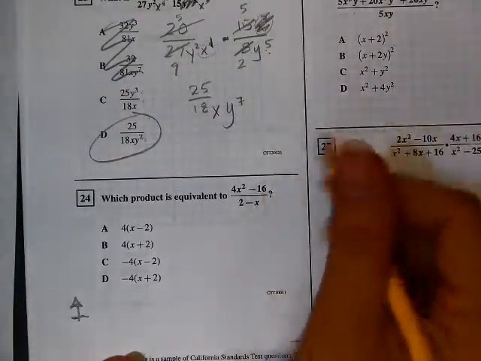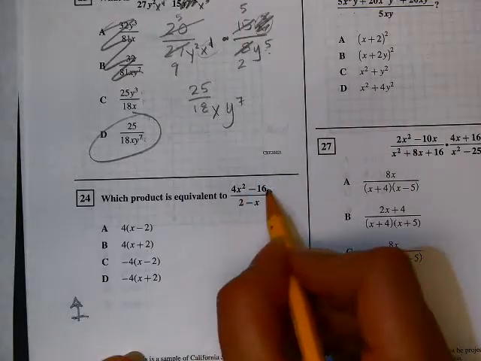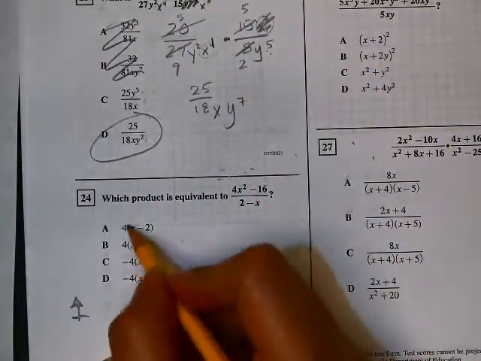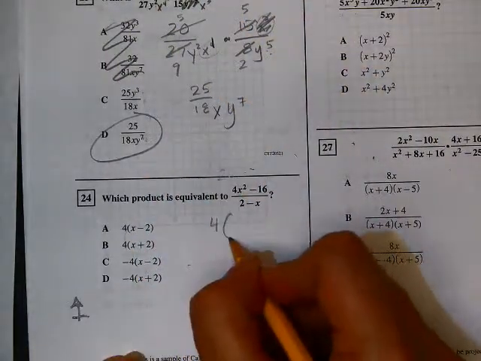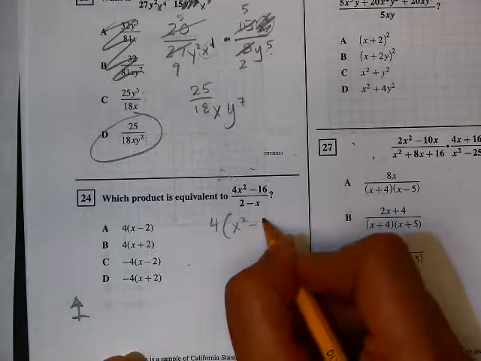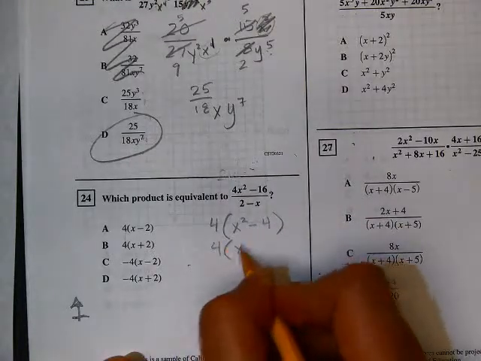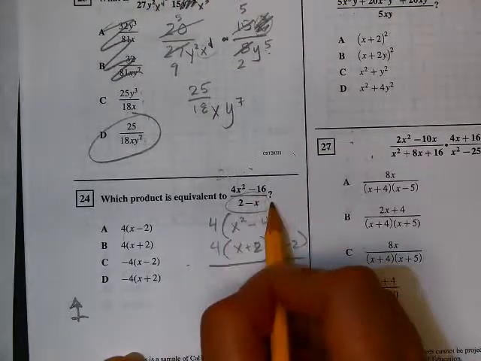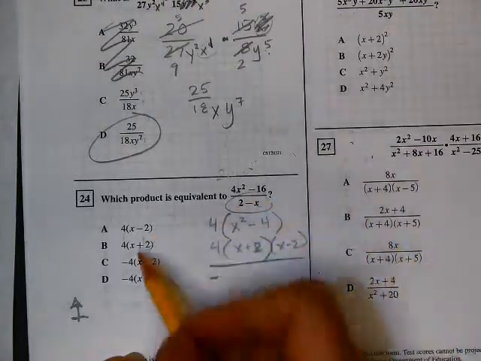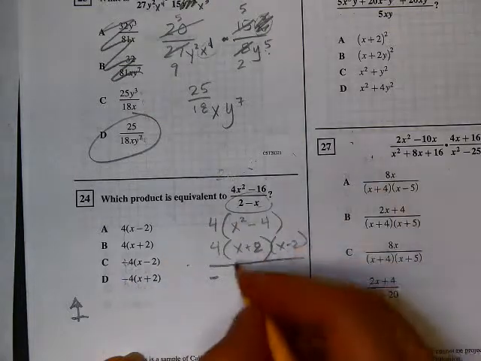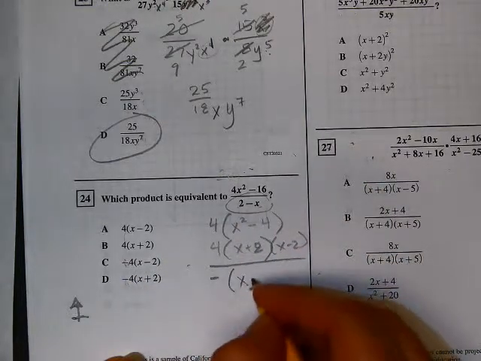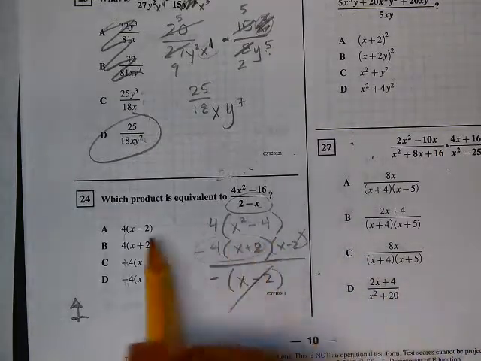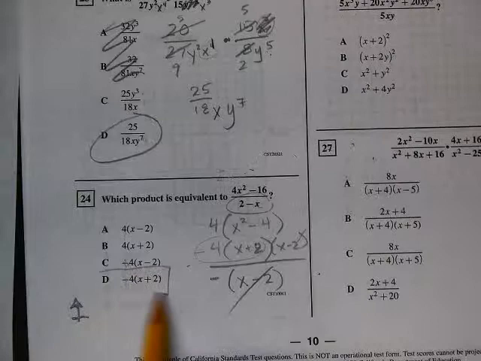All right, number 24. Let's see what happens here. I want to factor this. Oh, I need to take out a common factor, because look at this. All of these have a common factor, so we're going to take out a common factor. And we're going to be left with x squared minus 4, which is x plus 2, x minus 2. And if you see it on the bottom, it's almost an x minus 2 if you were to factor out a negative, which these are both factoring out a negative, so why not try it? You would get a positive x minus a 2. So you would get negative 4x plus 2, which is right here.